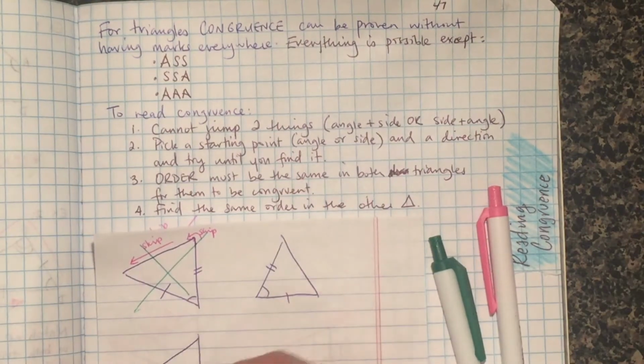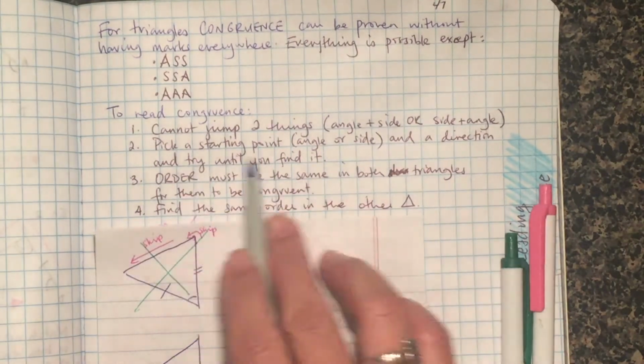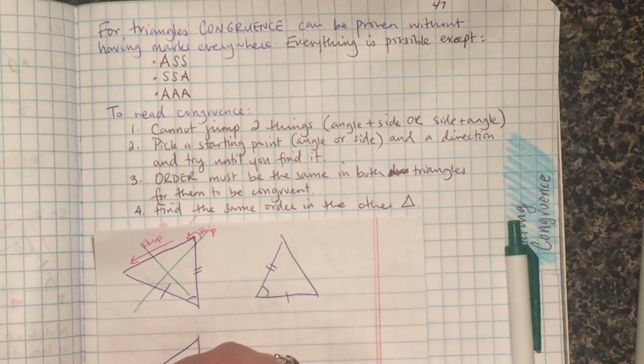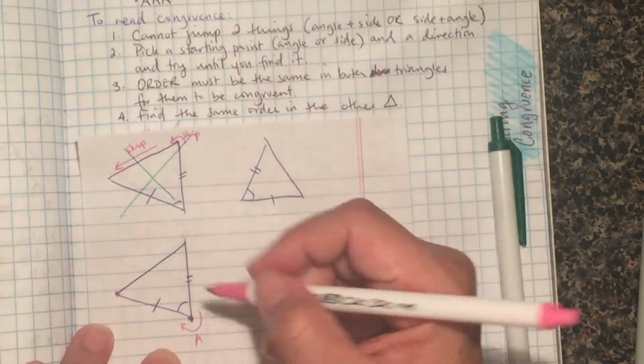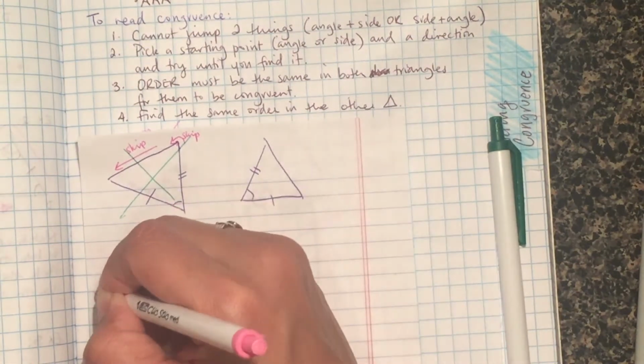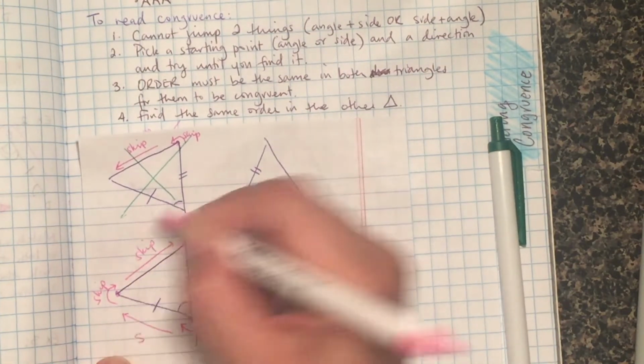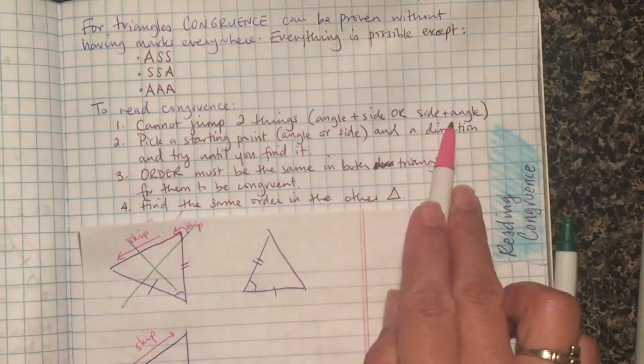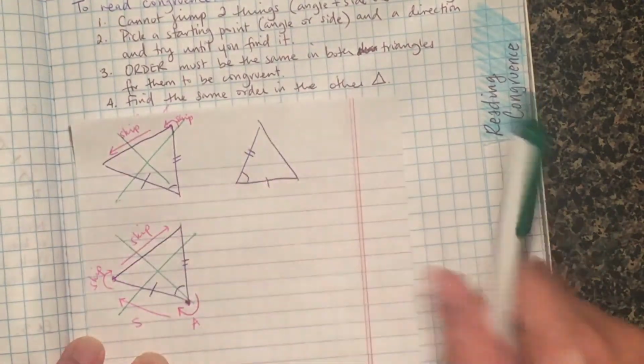Let's draw that same triangle again and try to read it again. Now we're going to start at a different place right here. We have an angle, and then if we keep going the same direction, we have a side, so we're good. Then we're skipping an angle, and then we're skipping a side. You cannot skip two things. So again, we're not reading that correctly.